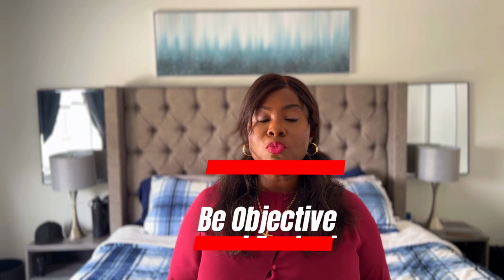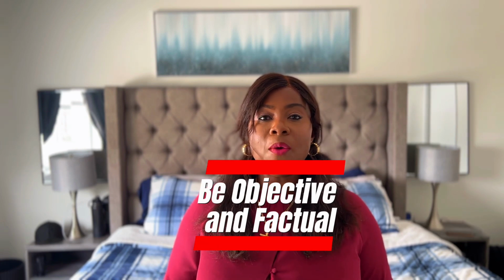Now, the second thing about writing your case note is to be objective and factual. Now, when you're writing a case note, do not sound like you are making assumptions. Make sure that you are writing exactly what you have seen, what you have observed. Do not come up with your own ideas. Do not assume what happened. Make sure you write it as you have seen it.